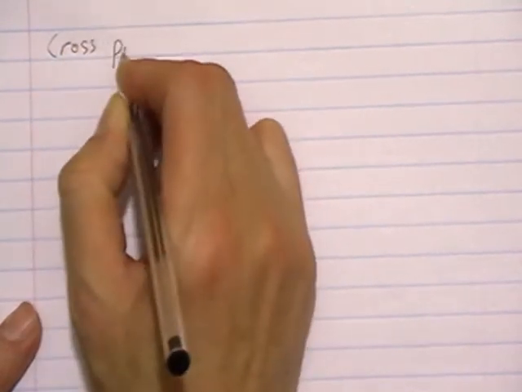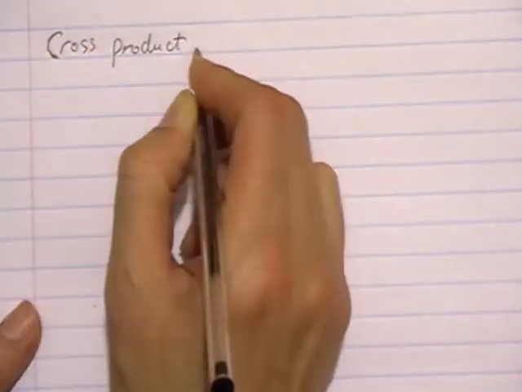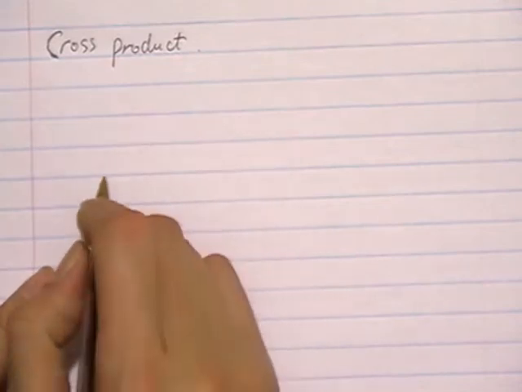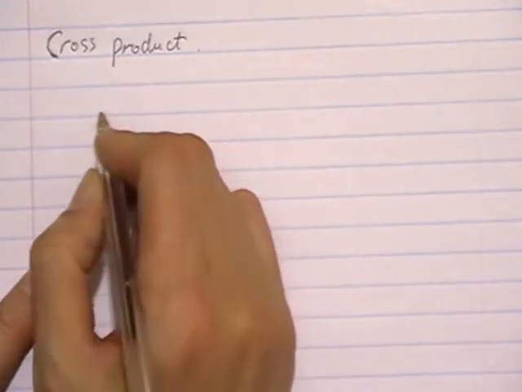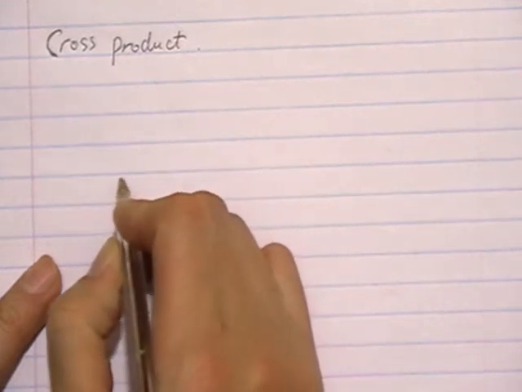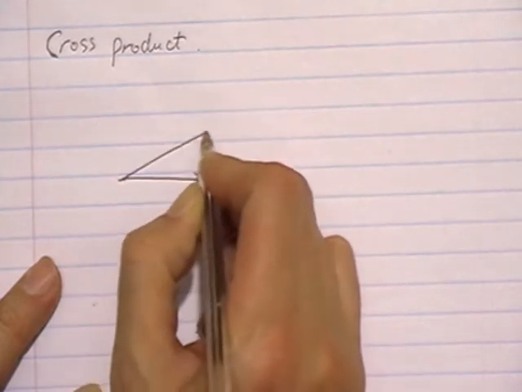In this session, I shall talk about cross products. A cross product is defined in this way. Suppose we have two vectors, a vector A and a vector B.